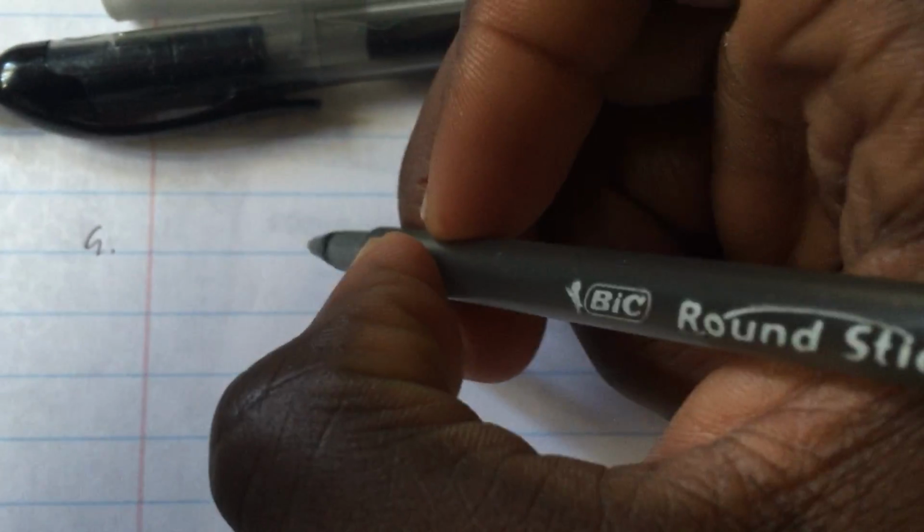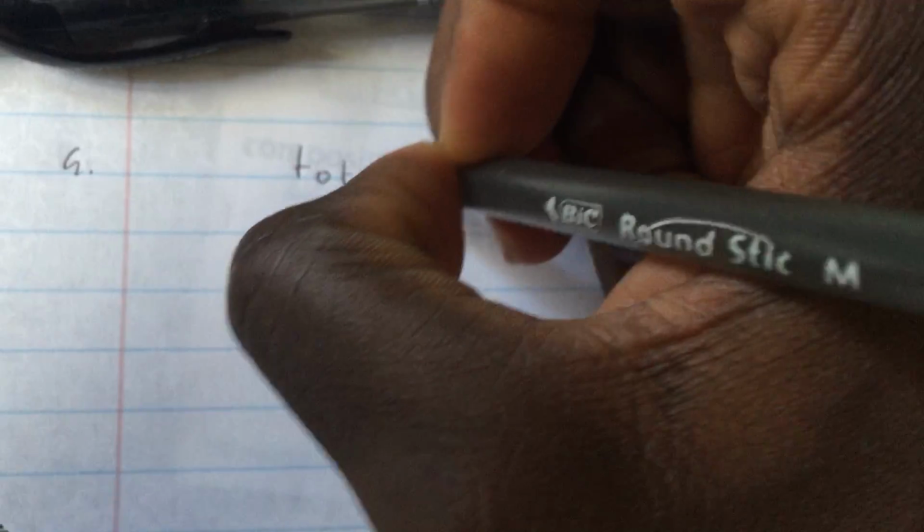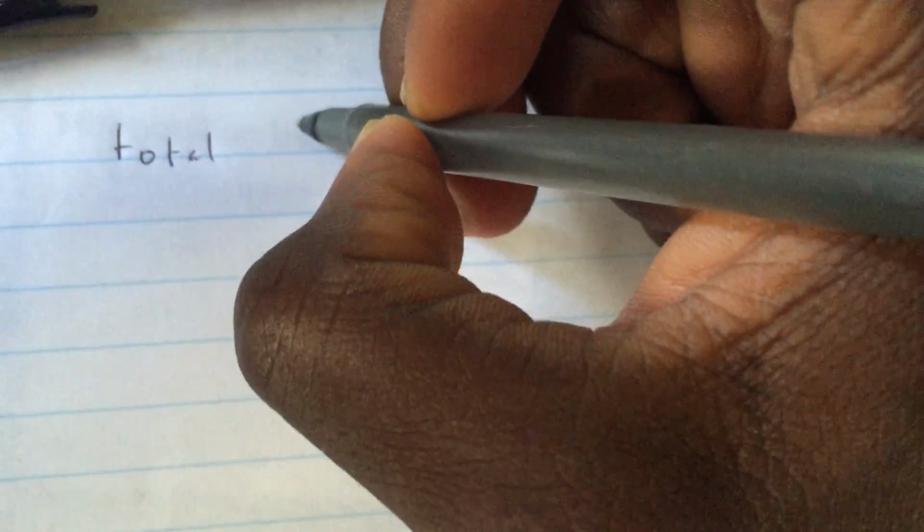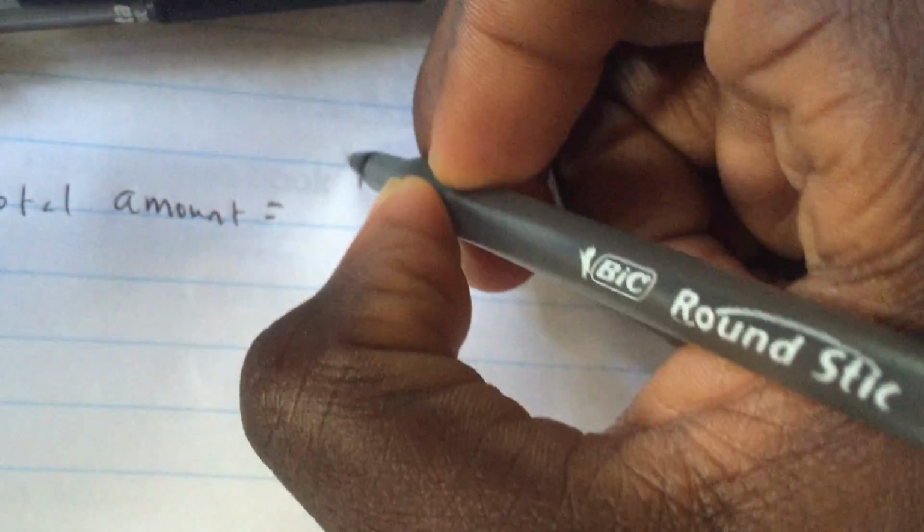So that would be a total amount problem. And because this is a rate, to find the total amount, we would just take the integral of the specified interval.